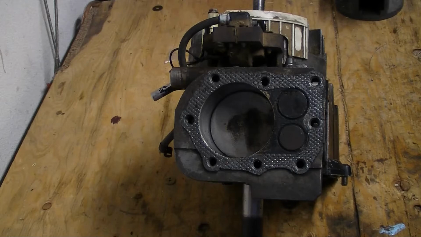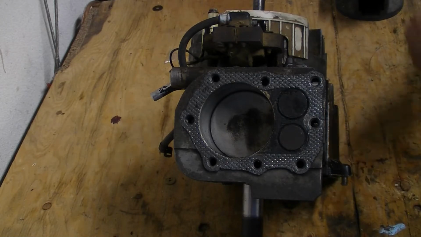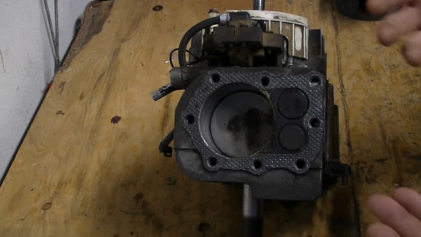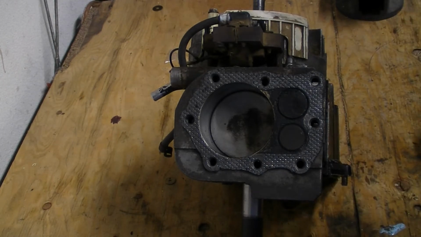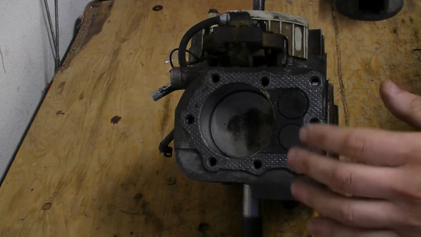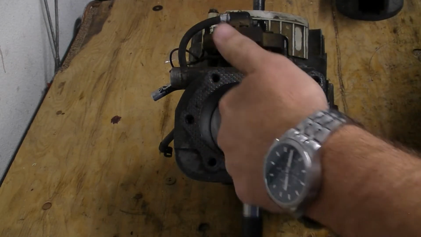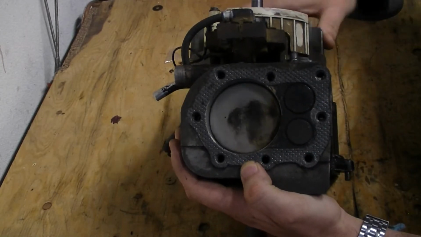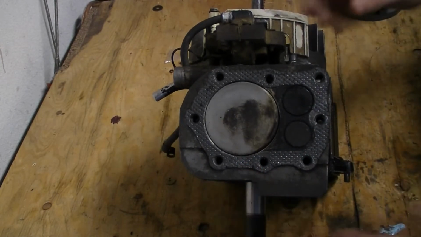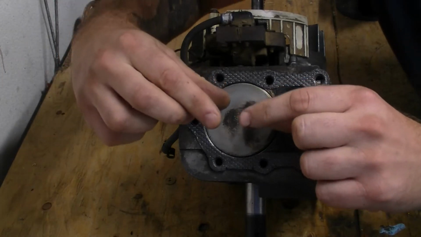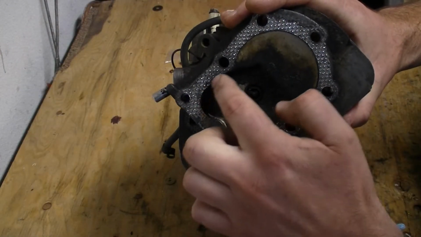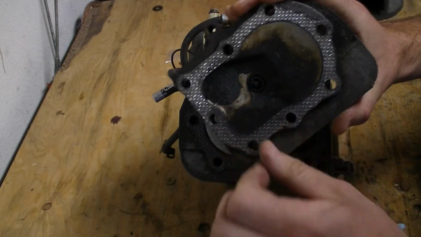All right, what is a compression ratio? How does it affect performance? And how do you figure it out? Okay, so compression ratio is the volume of how big the cylinder is when the piston's all the way at the bottom versus the volume when the piston moves back to the top. And you've got all that air squished up in here, up against the head, and all the space that it has is this space in here.